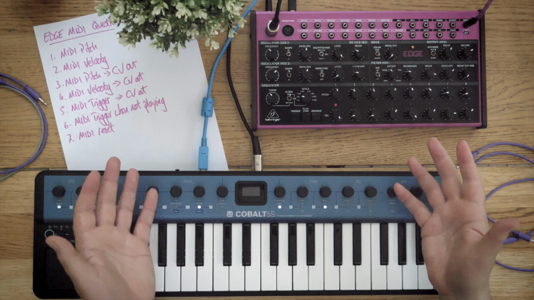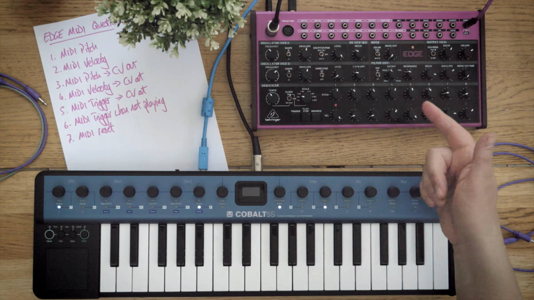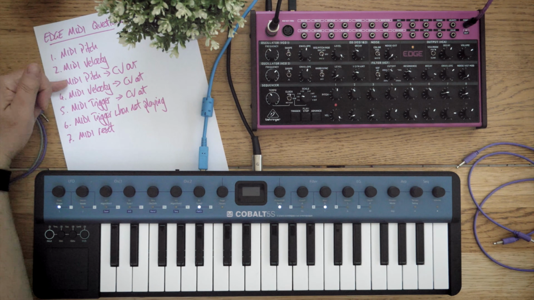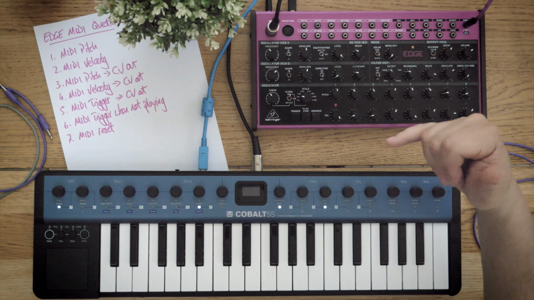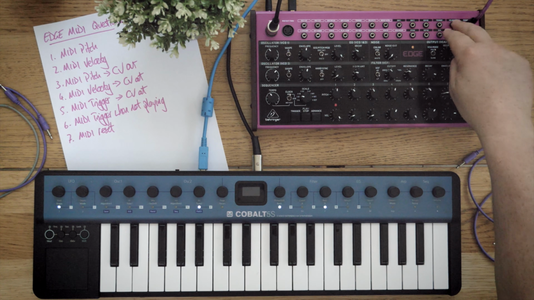This is just a quick run through of some of the MIDI capabilities of the Behringer EDGE. A few potential questions over here. Does it do MIDI pitch? Yes. How about MIDI velocity? Yes. Okay, now do those bits of information come out of the CV out?